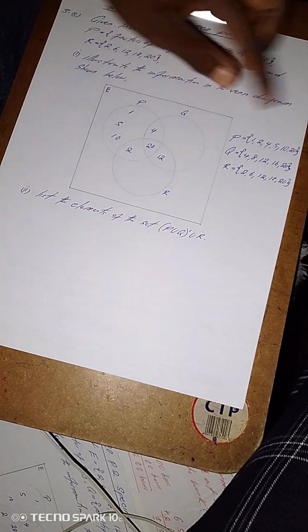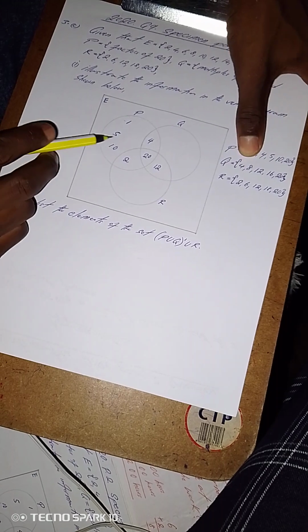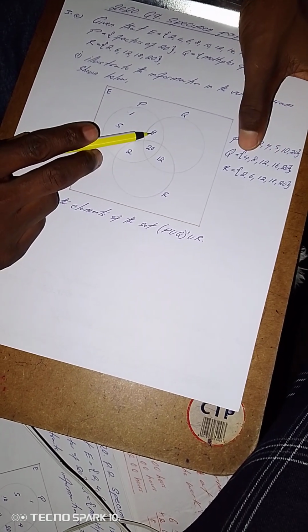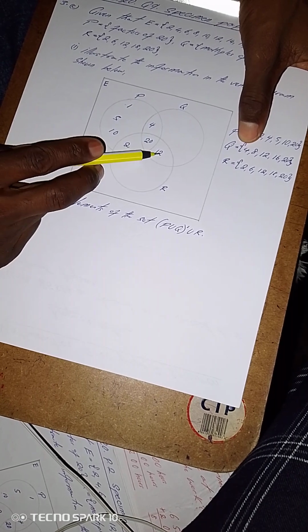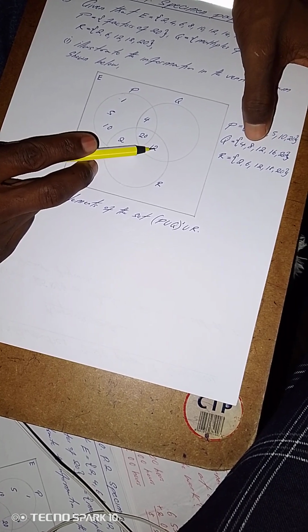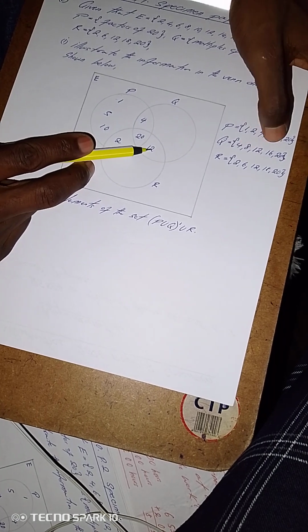Q, we also do the same thing. In Q, you check: 4 is there, 20 is there, 12 is there. So 4, 20, 12. So we're going to remain with 8 and 16.